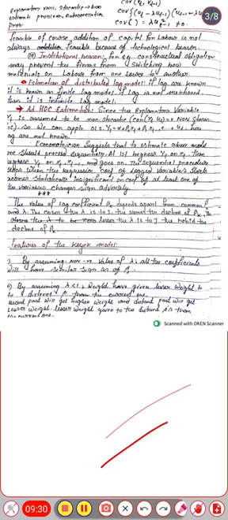At first, regress yt on xt, then regress yt on xt, xt minus 1, and so on, that is yt on xt, xt minus 1, xt minus 2, and so on.